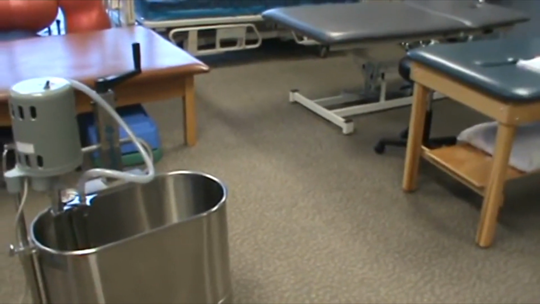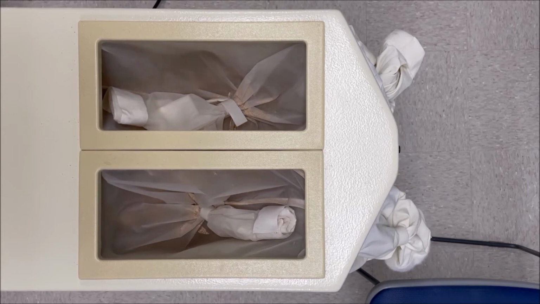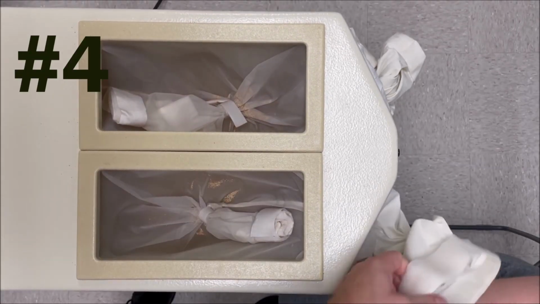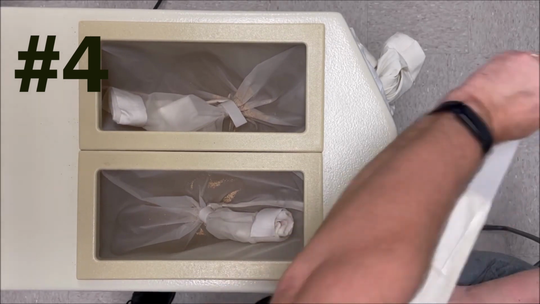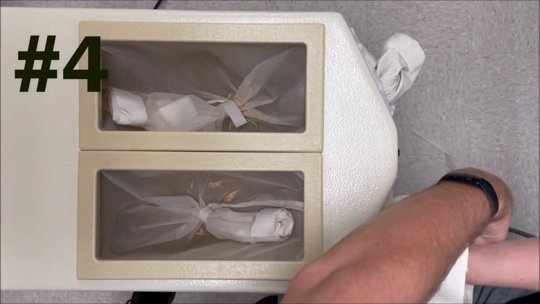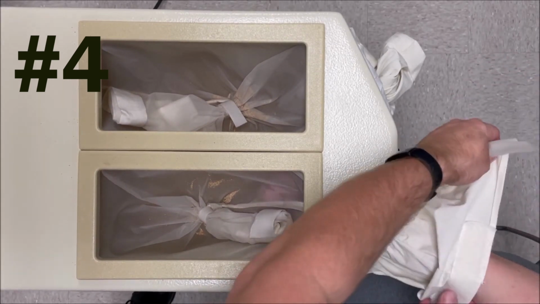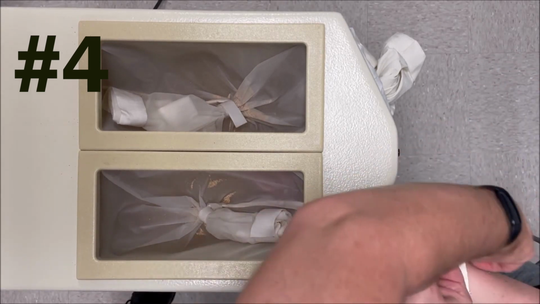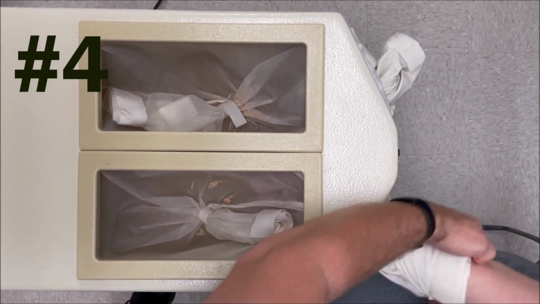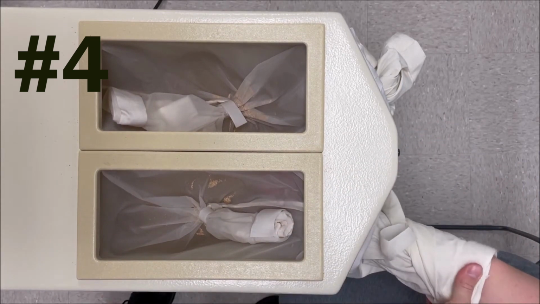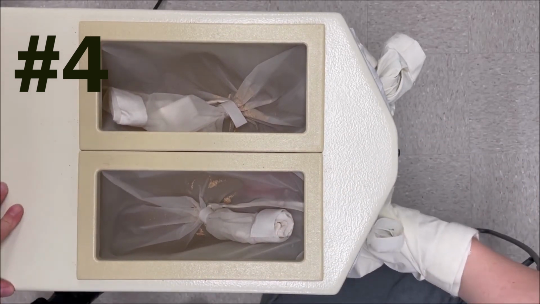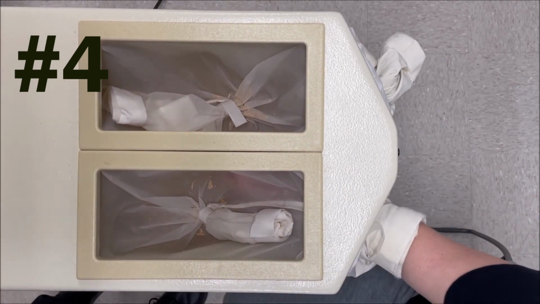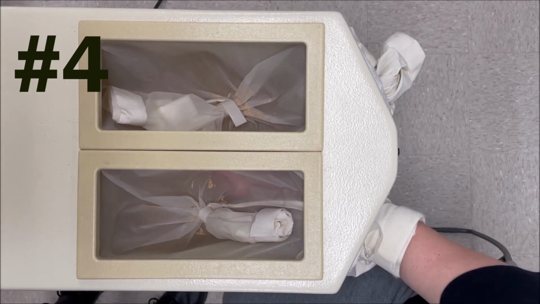Number 4 would be fluidotherapy. Fluidotherapy, also known as dry whirlpool or heat steam air. And this increases range of motion, right? It helps with tissue healing. It's great for arthritic hands, fingers, wrists. It decreases stiffness, pain, and edema.